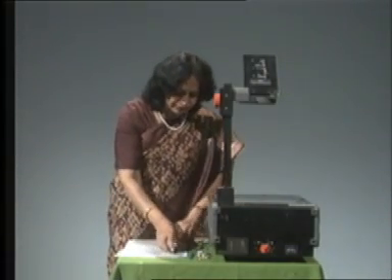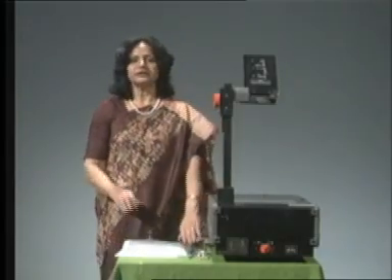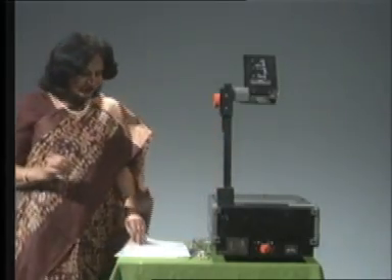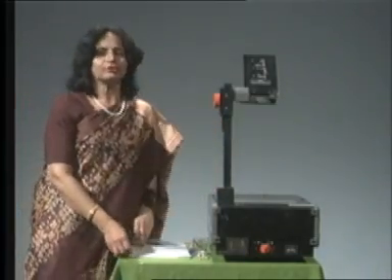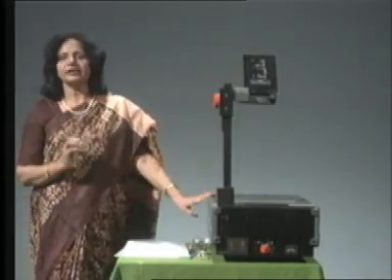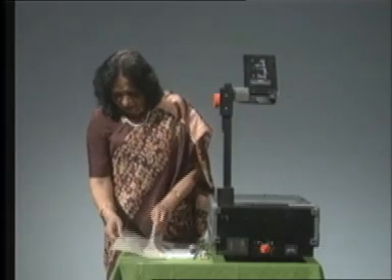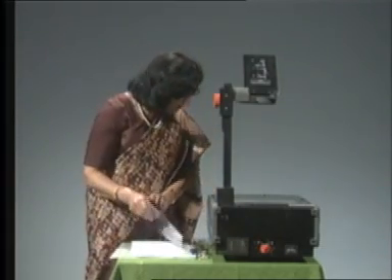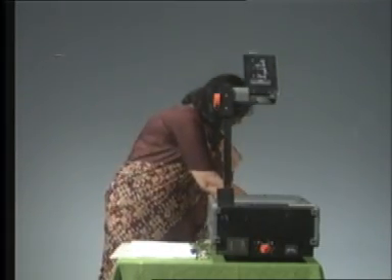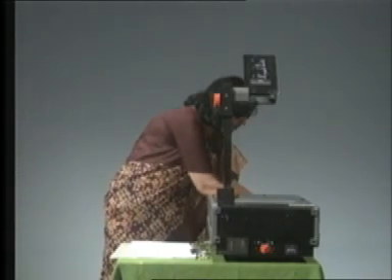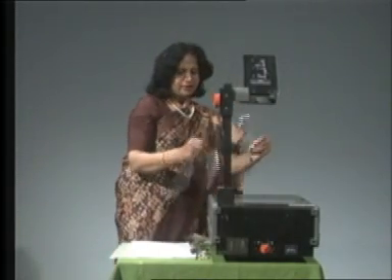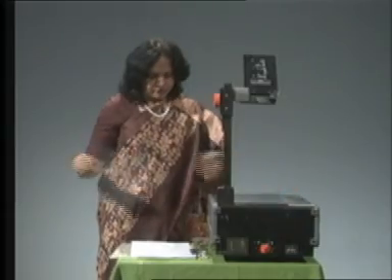Last aspect for overhead projector techniques is the use of masking and silhouette. In the masking, I can mask some of the portion which I want to demonstrate.